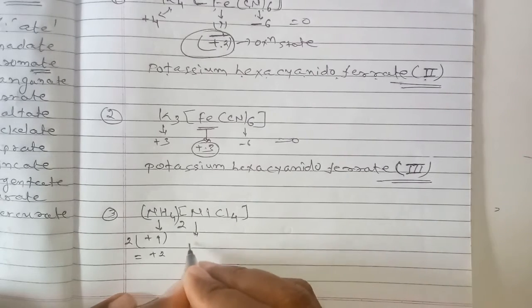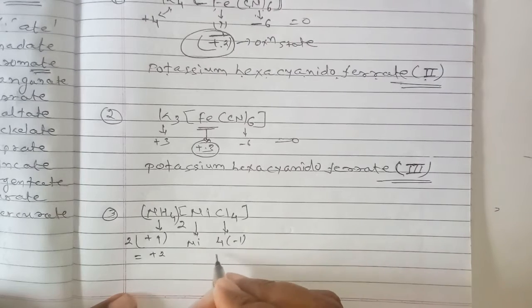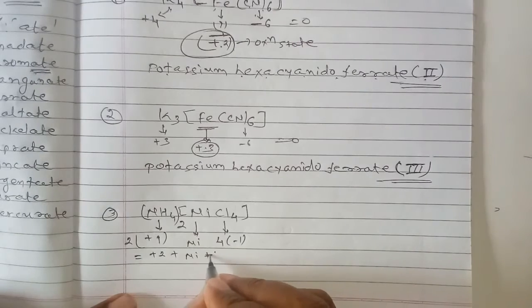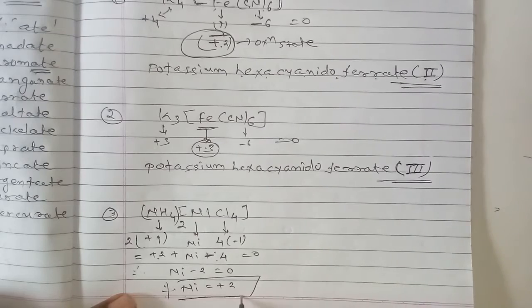Then after it is nickel, and for chlorine, 4 minus. Here the -4, total equal to 0. Therefore +2 minus 4 is -2. Therefore the oxidation state is +2 for nickel.